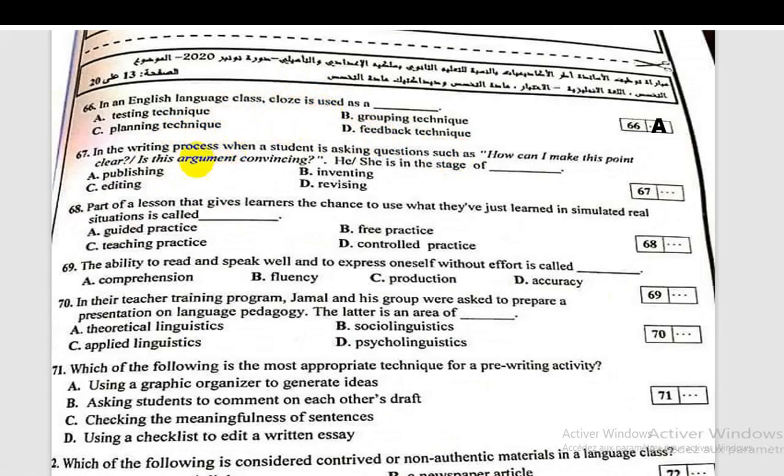67. In the writing process, when a student is asking questions such as how can I make this point clear? Is this argument convincing?